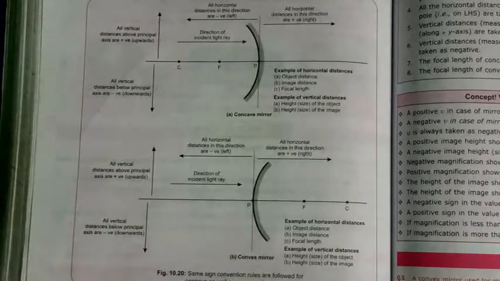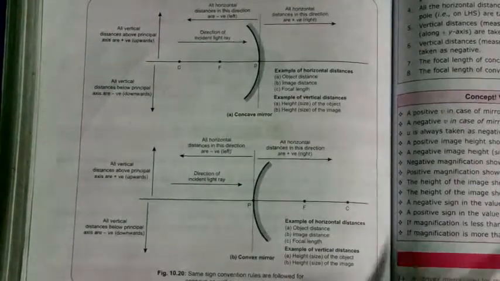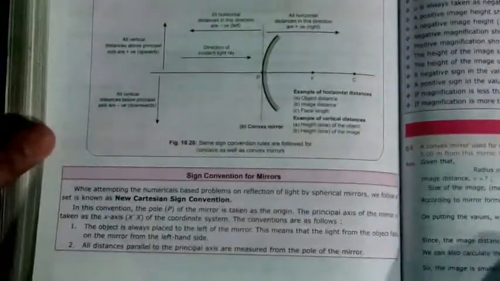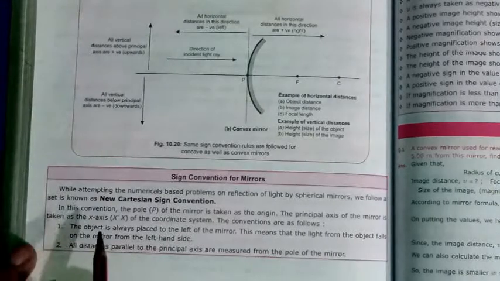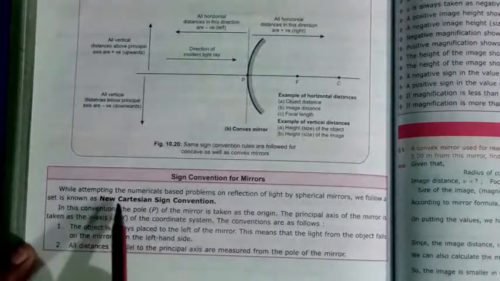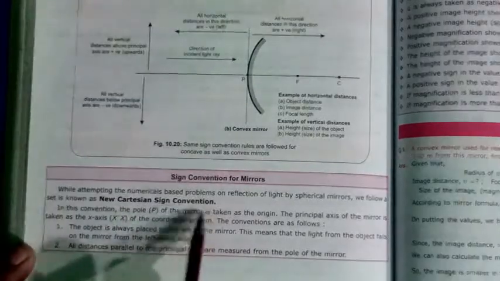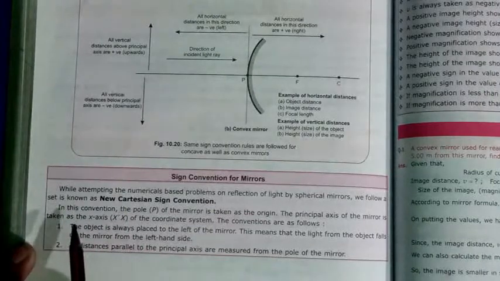Here are some sign convention rules for mirrors. While attempting numerical problems on the reflection of light by a spherical mirror, we follow a set of rules known as the New Cartesian sign convention.